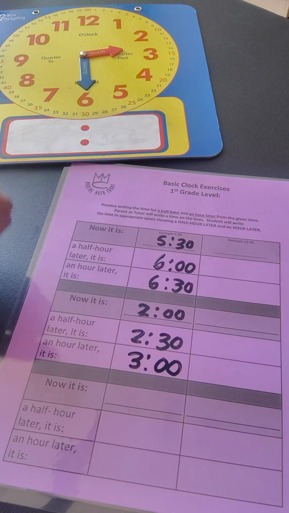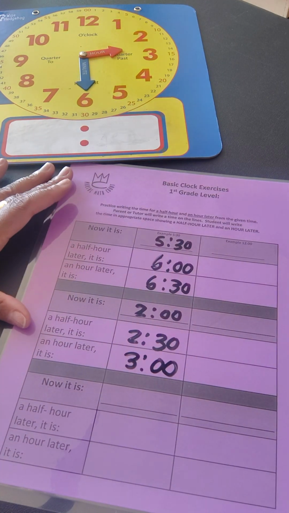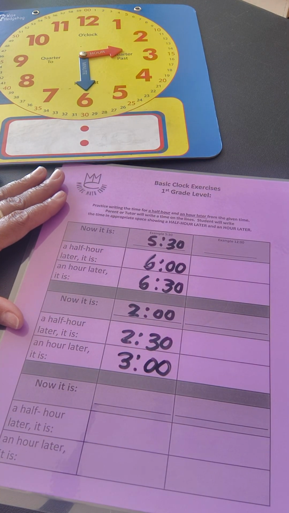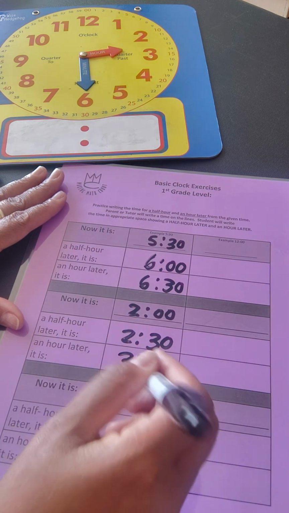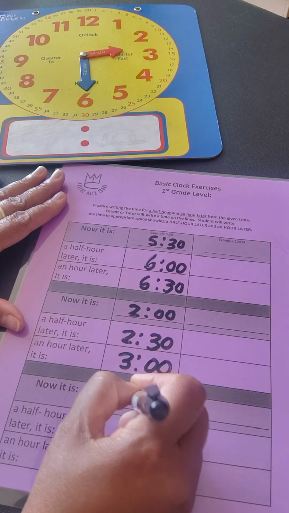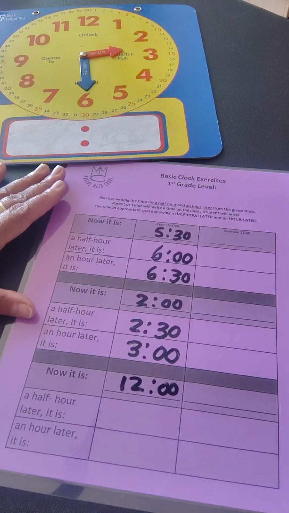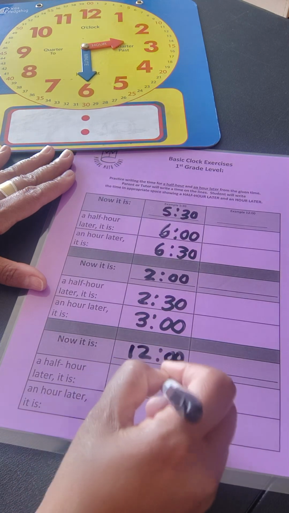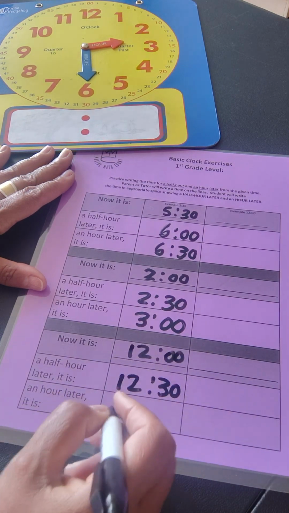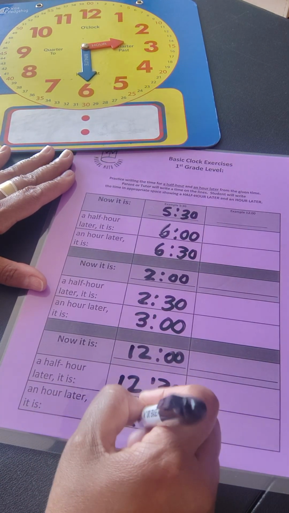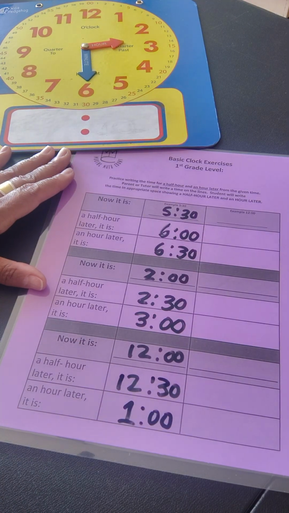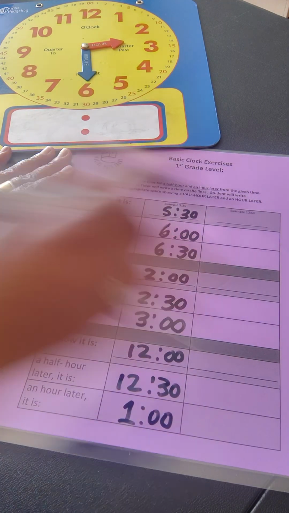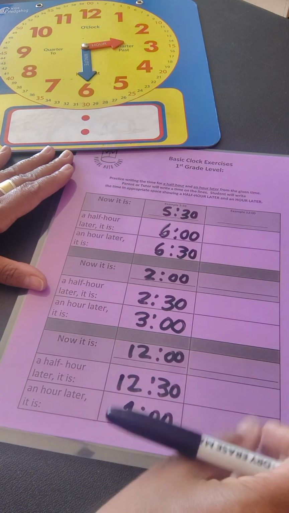And each time you want to have the student demonstrate this, okay? We can do 12 o'clock. All right, a half hour later, it will be 12:30. An hour later, 1. All right, and then you got a whole other column here.